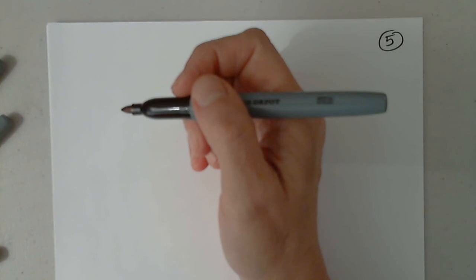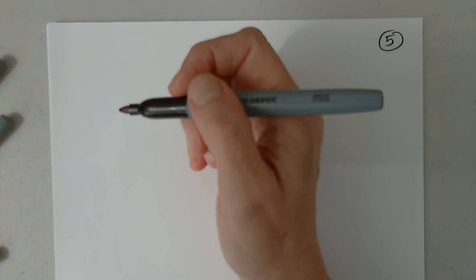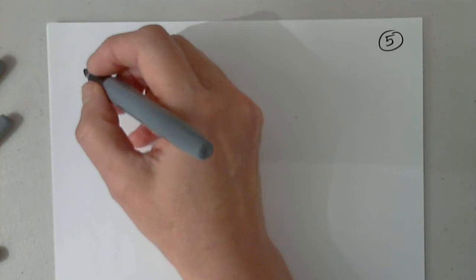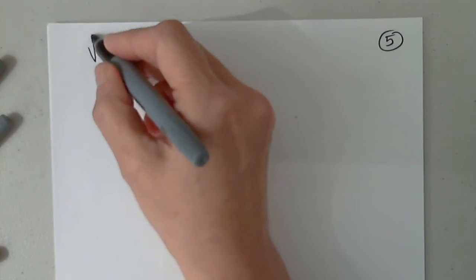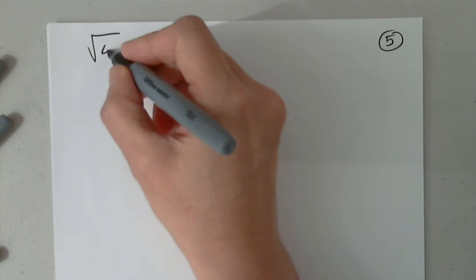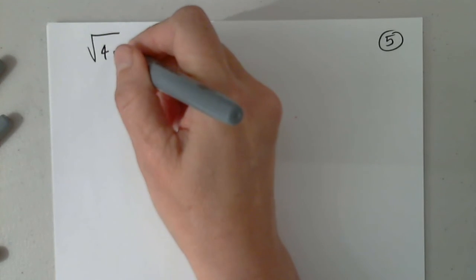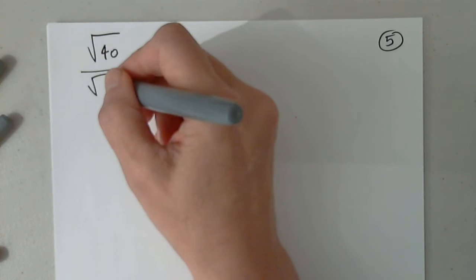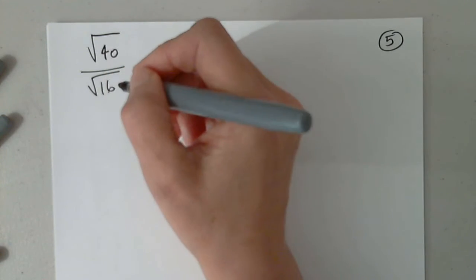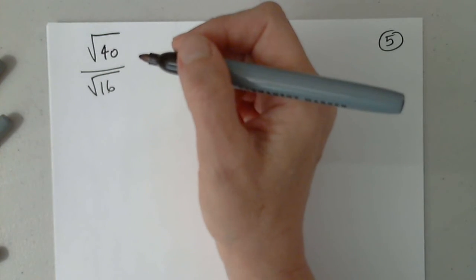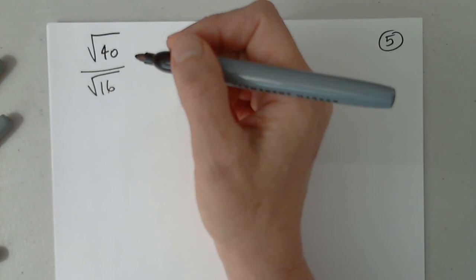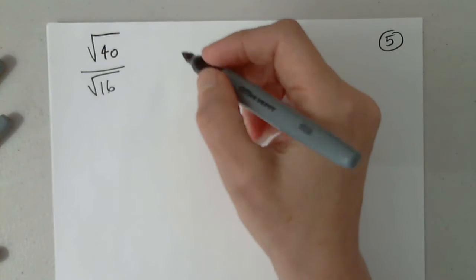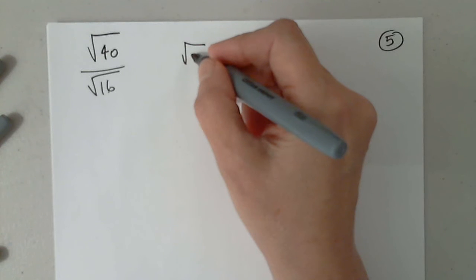So you are thinking of an example like the square root of 40 divided by the square root of 16 or something like that? No, I meant like if you were dividing a square root by 2 or by just a regular number.